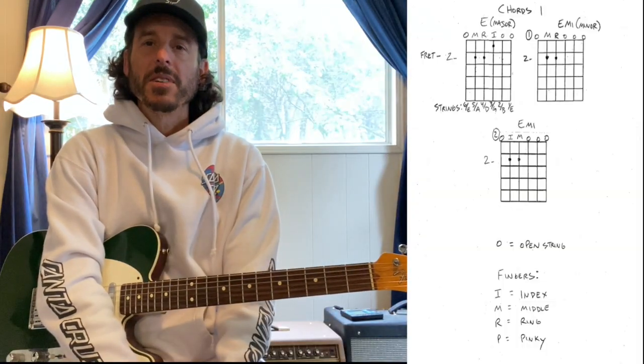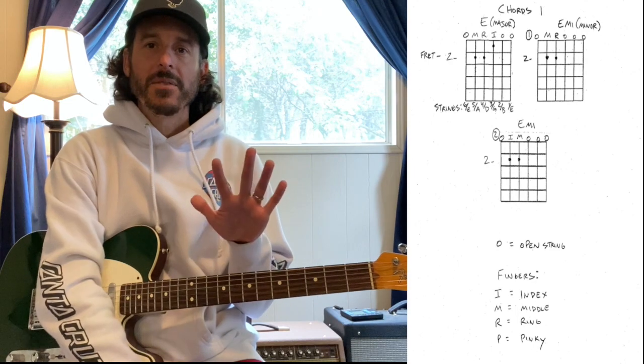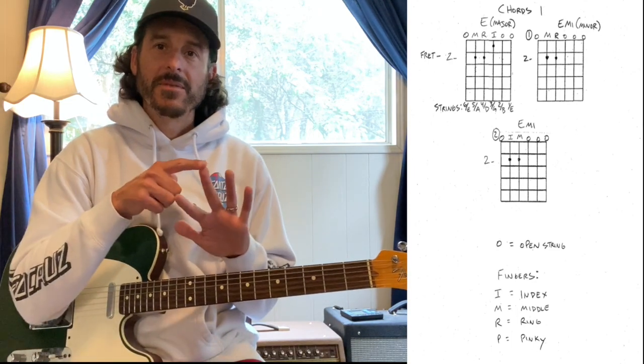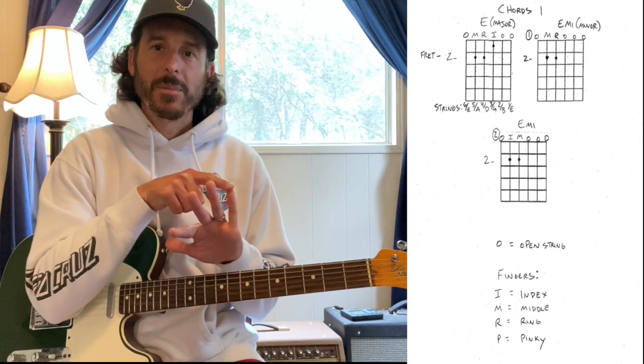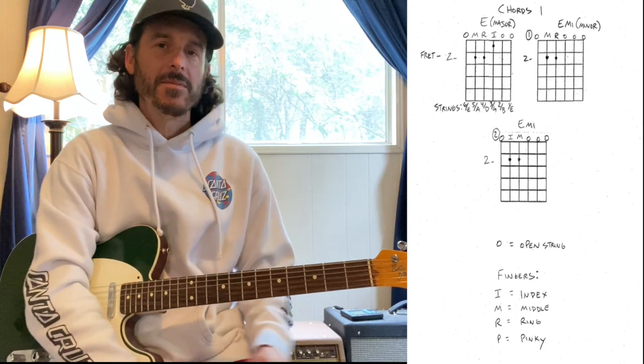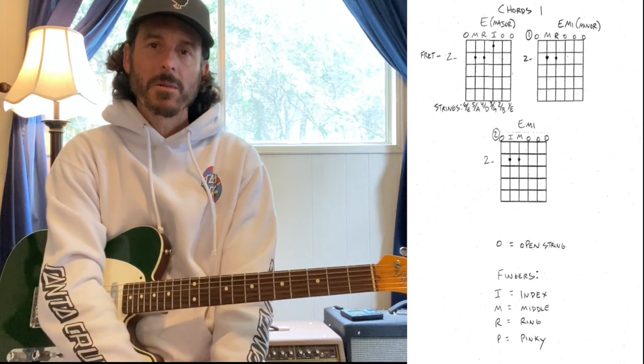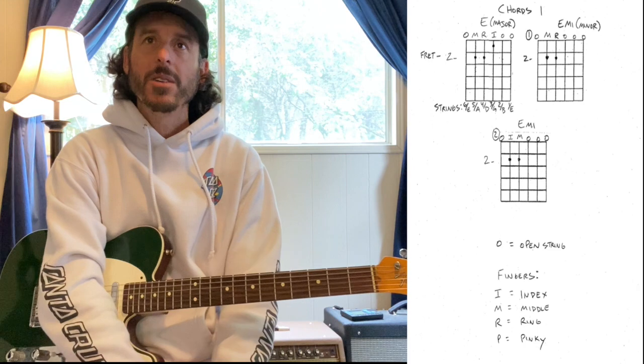Okay, first of all, I just want to talk about the way we're going to be talking about the fingers. It's I for index, M for middle, R for ring, P for pinky, and then we won't be using the thumb for some of these first chapters, but we will talk about the thumb as the book goes.